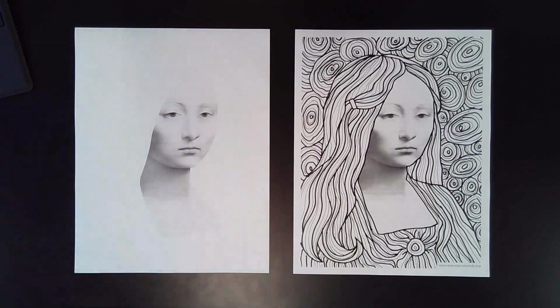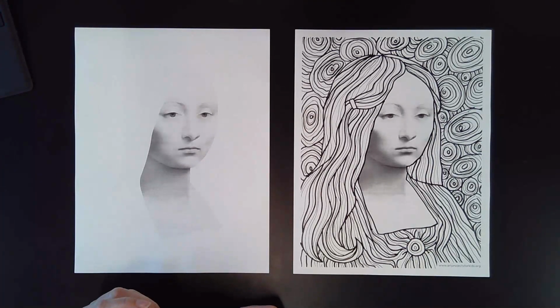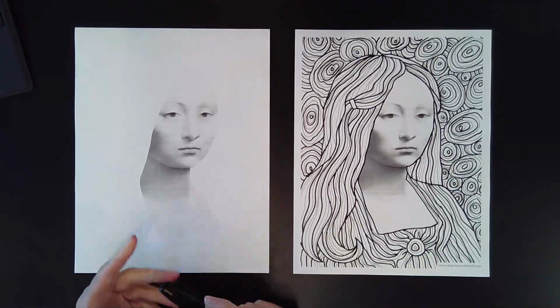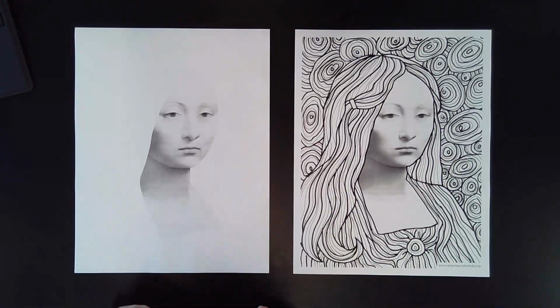My little artists. Now that we have watched our video on Leonardo da Vinci and we've learned a little bit about this painting, which is called Ginevra de' Benci, which is this lady's name, we are going to have a little bit of fun with this painting today.